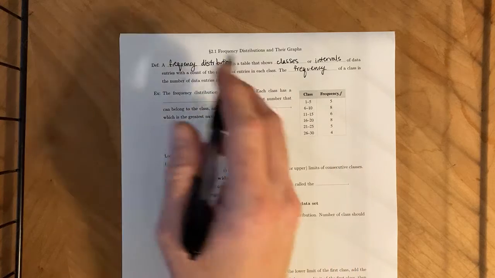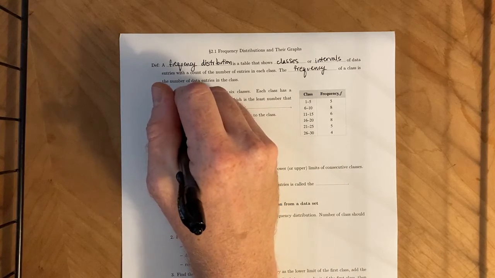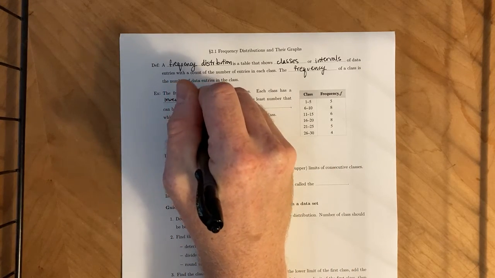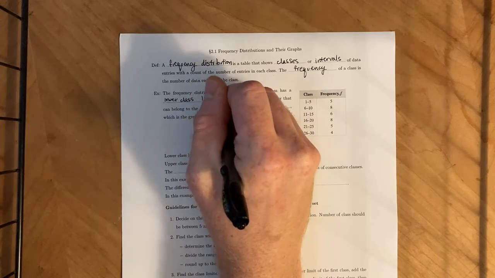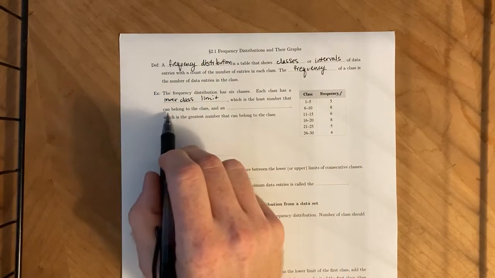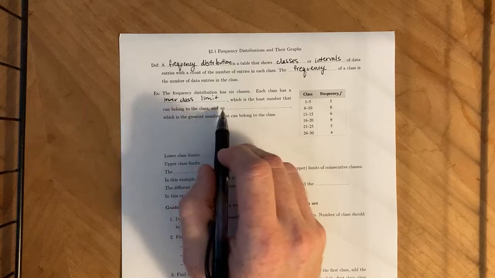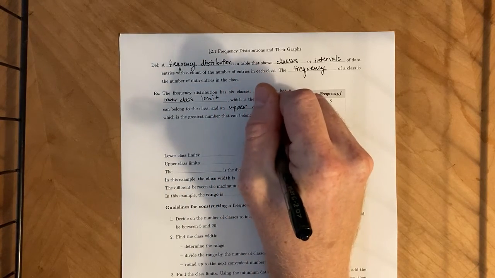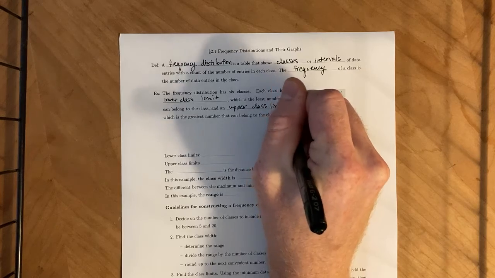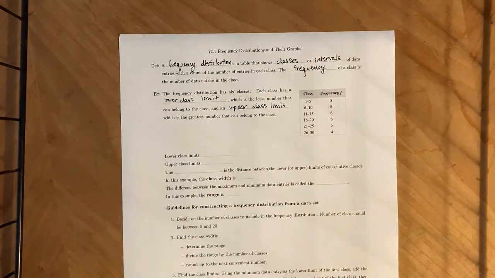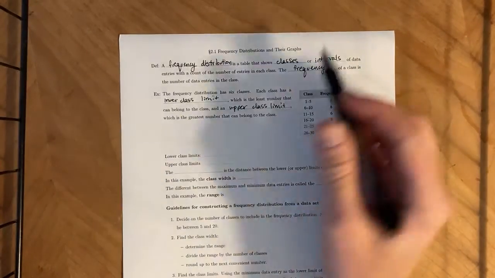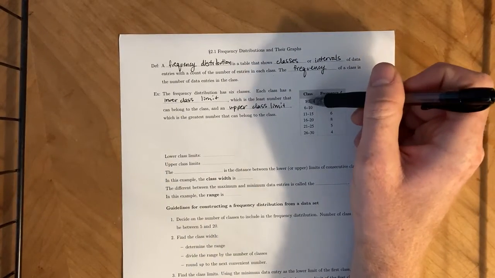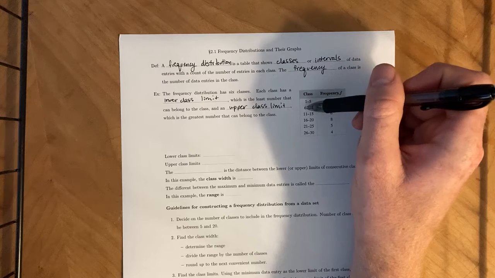Each class has what is called a lower class limit, which is the least number that can belong to the class, and an upper class limit, which is the greatest number that can belong to that class. Over here, for each one of these classes, the lower class limit is the number on the left.